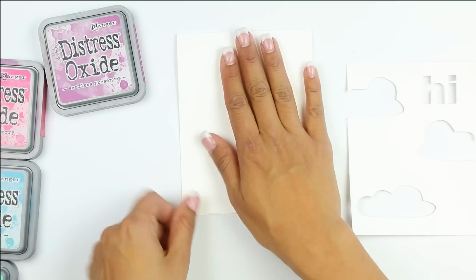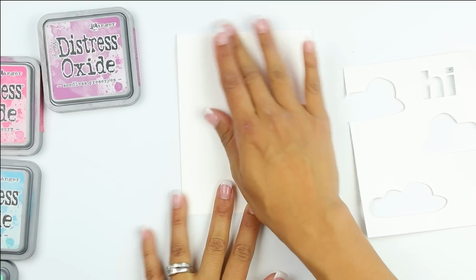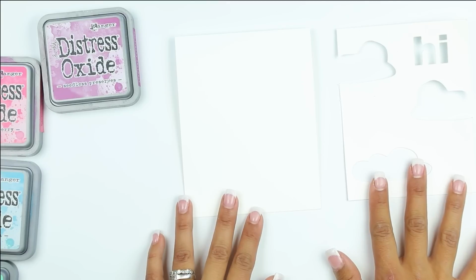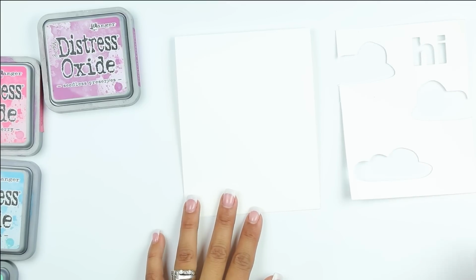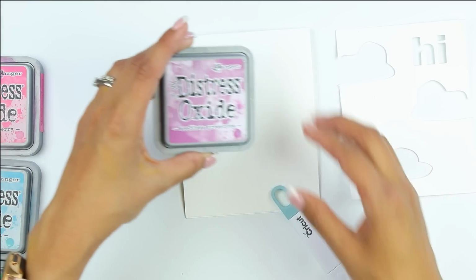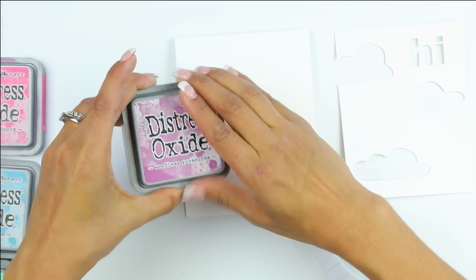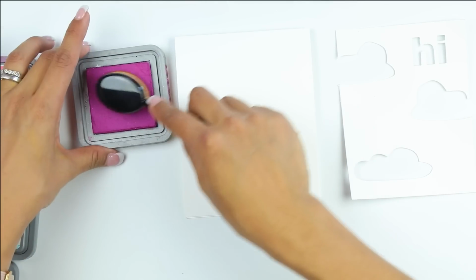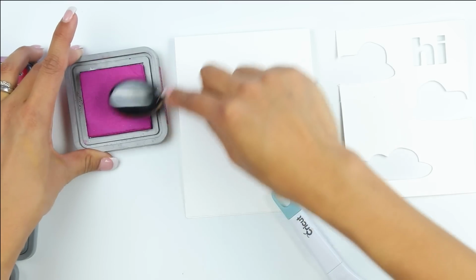All right, guys, so I have my card base ready to go. So I'm going to fold it just so I don't get any color on it. And then I'm going to be using my die cut that we had previously just to know where we're going. We're going to begin with the Distress Oxide and Seedless Preserve. This is just a really pretty purple. And we are going to begin at the top.